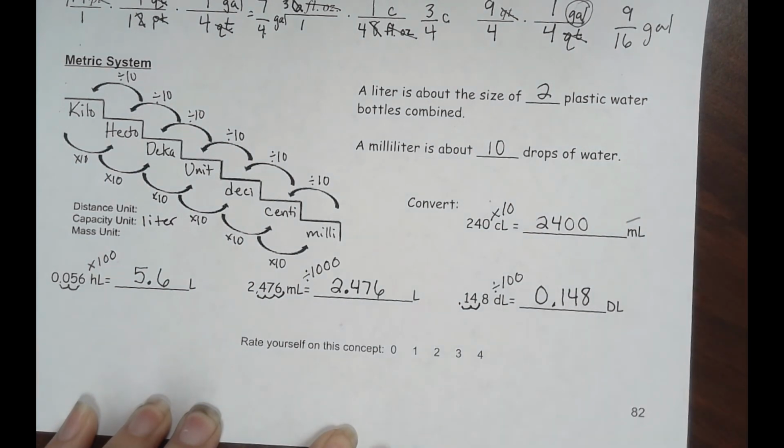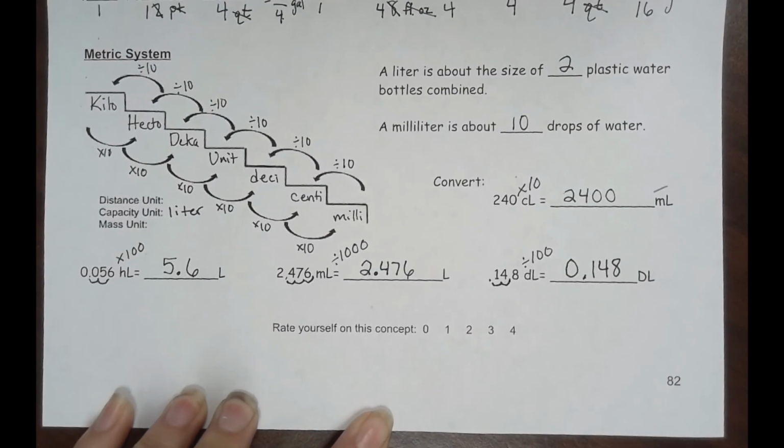0.148 deciliters. Okay, rate yourself on this concept, 0, 1, 2, 3, or 4. Take a picture and submit it in Google Classroom.